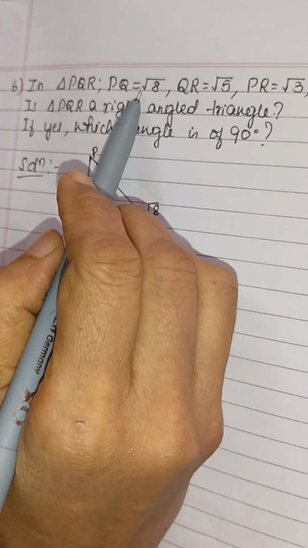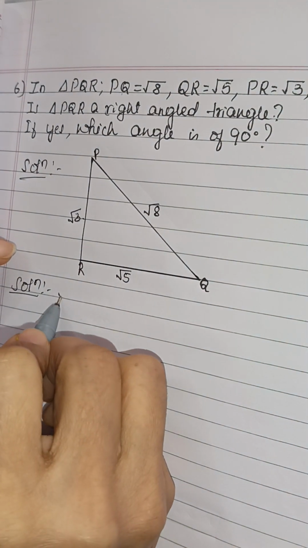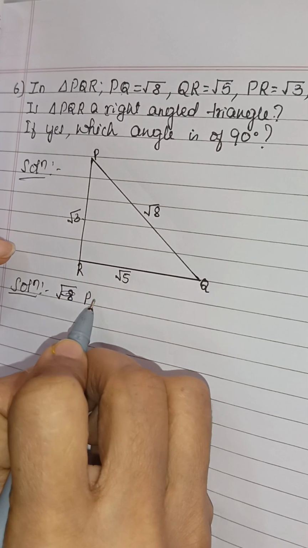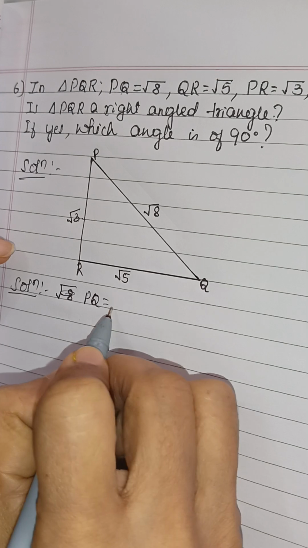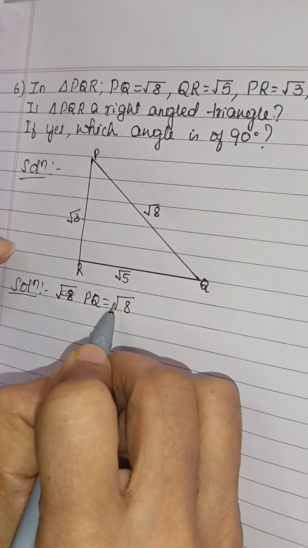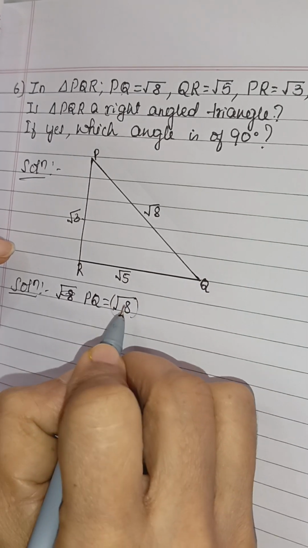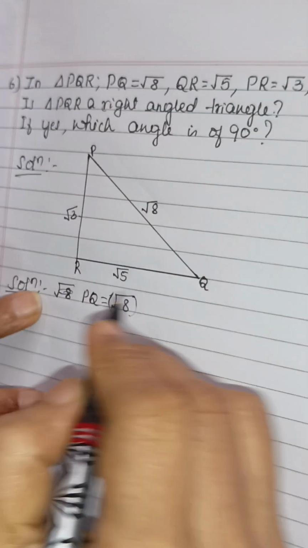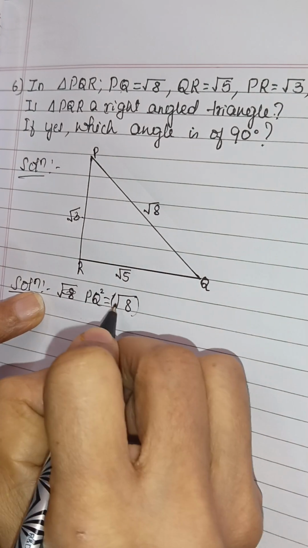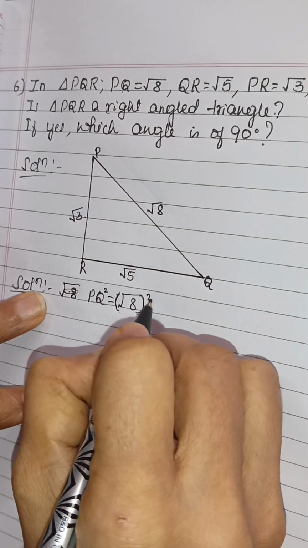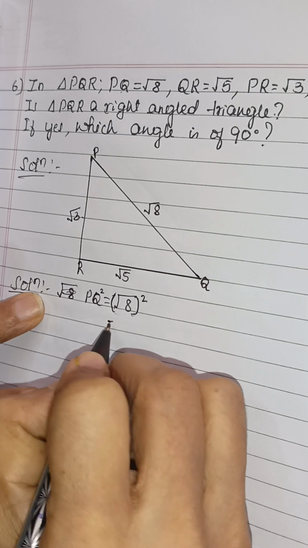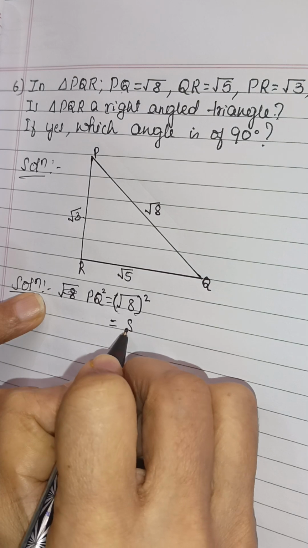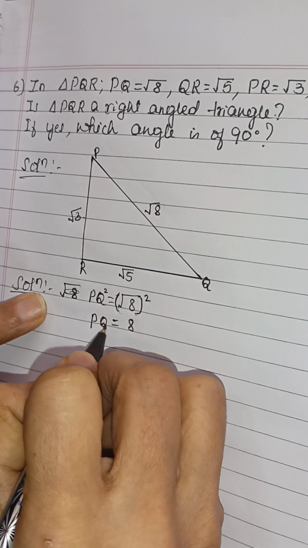So first take PQ square, that is root 8 square. Root 8 into root 8 is how much? 8. PQ square is 8.